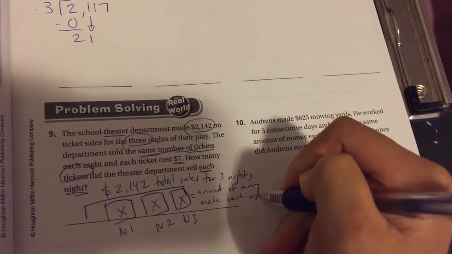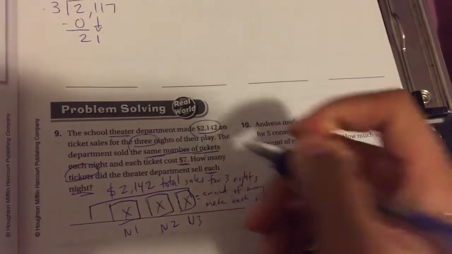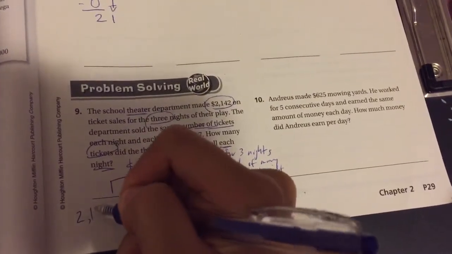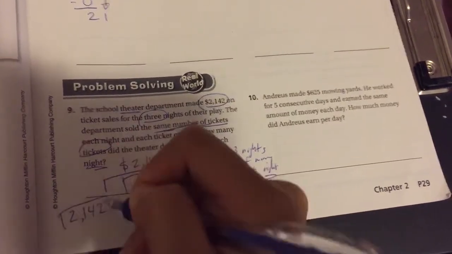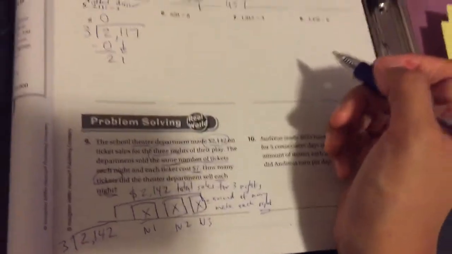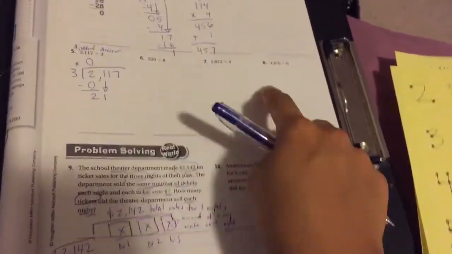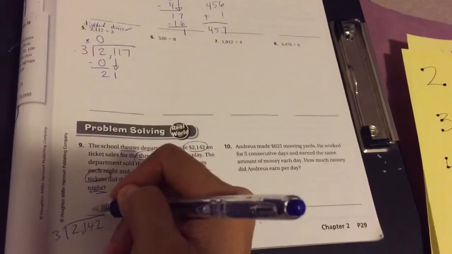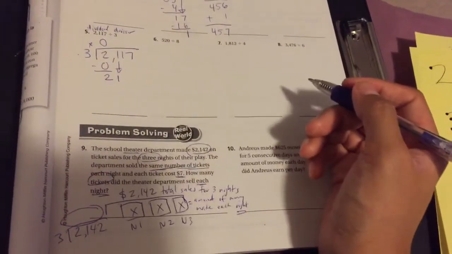Because we want to know how many tickets were in each night. So the first thing we're going to do is 2,142 divided by 3. This looks very similar to all the stuff that you've been doing on top. Now, once you get this answer, you're not done yet.